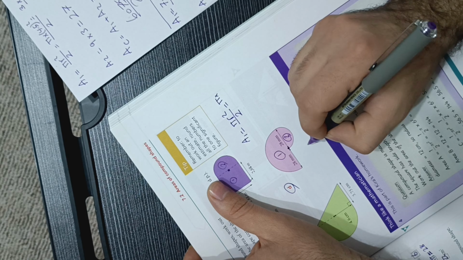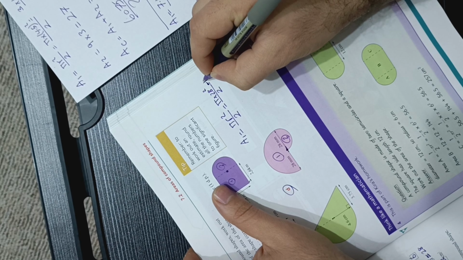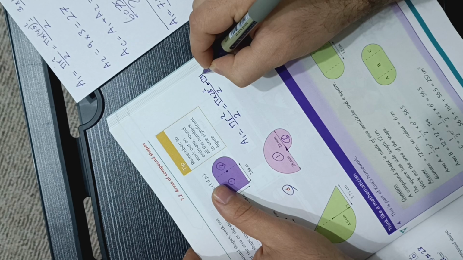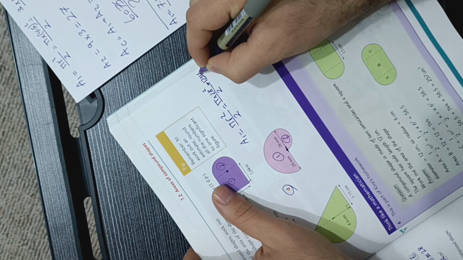So 28 squared and then divided by 2. All right? So the result is approximately 1231.5. Here is the result of the area of the bigger semicircle, by the way, in millimeter squared.